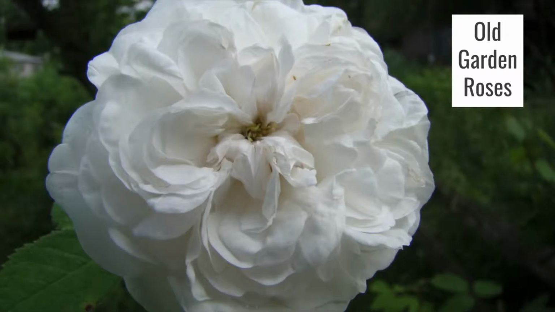Old garden roses, also known as heritage or historic roses, were bred before 1867 and have a strong fragrance and high petal count. They are disease resistant, have the ability to withstand the cold, and bloom once a year in the summer.